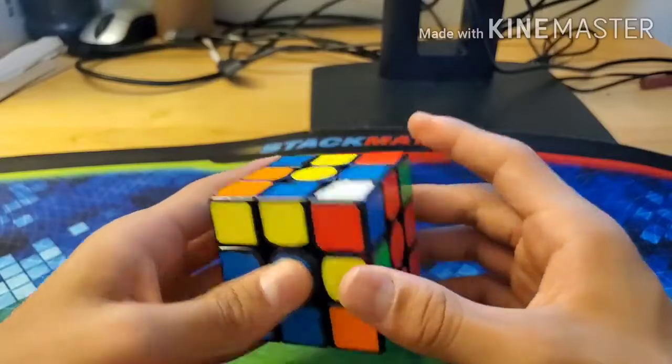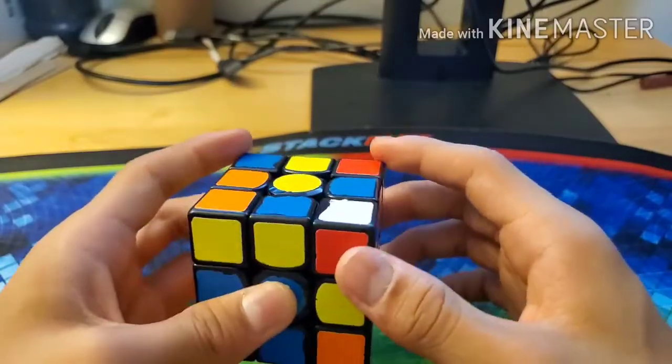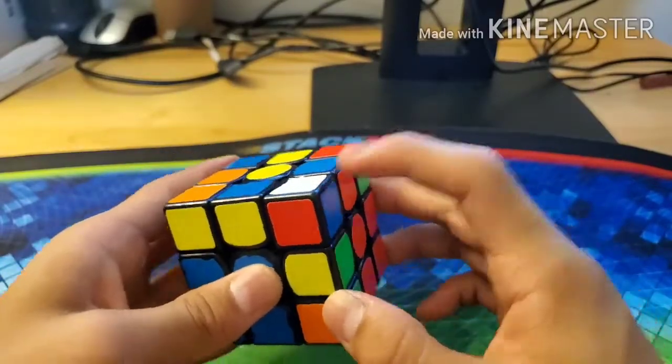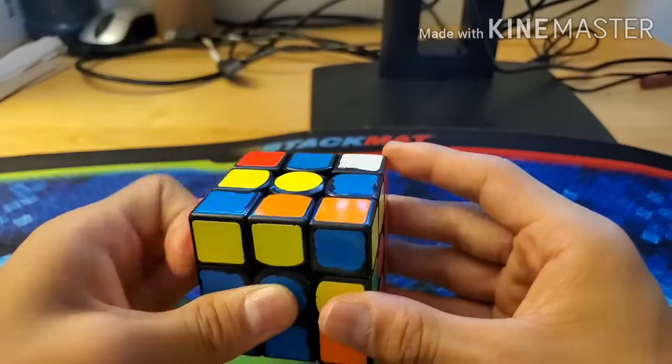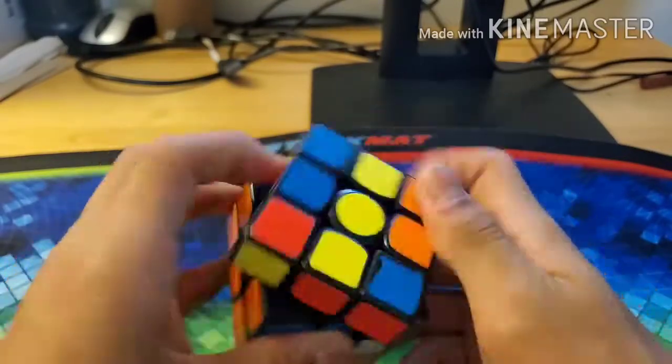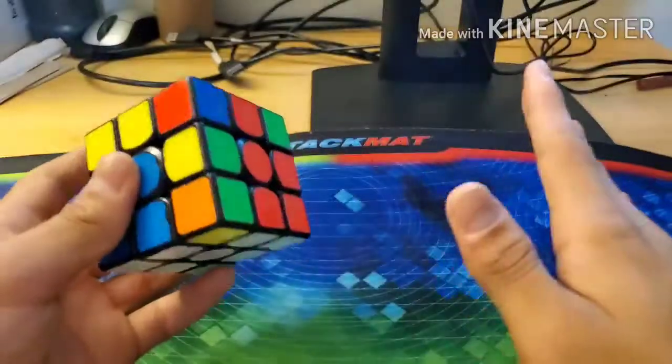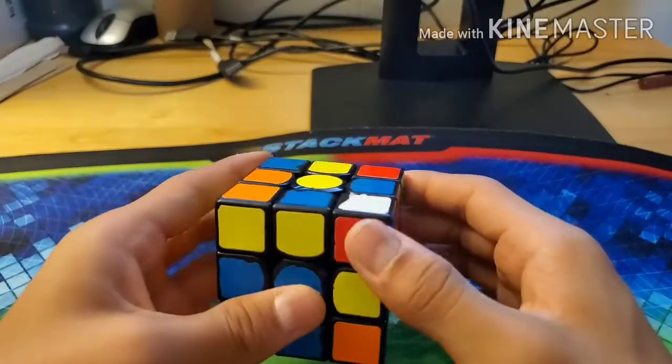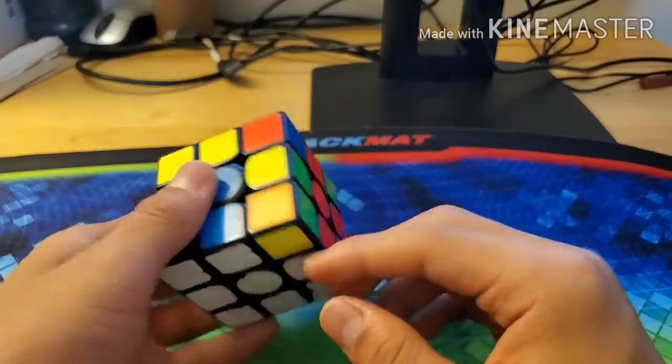Anyway, so right here. So we got this pair. One of the last pairs here. So what you want to do, okay, this is pretty bad. Usually, once again, you split this up, but you don't want to do that because that takes an extra step. You don't want to do that. But here, you want to put it in the front. Make sure the slot's empty.